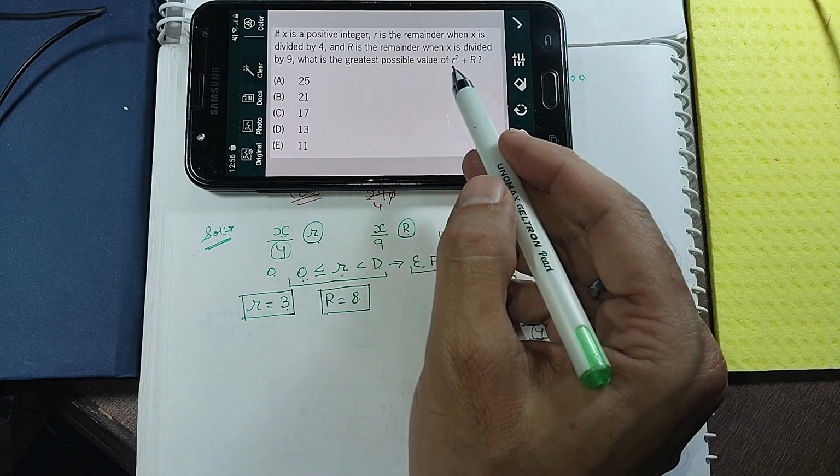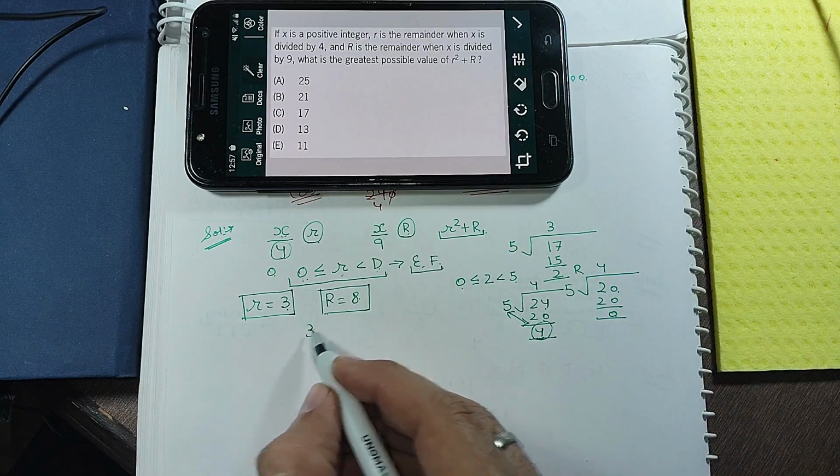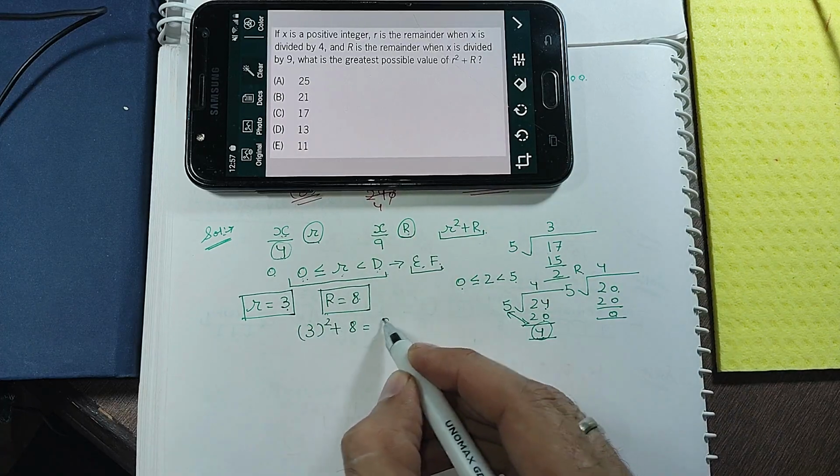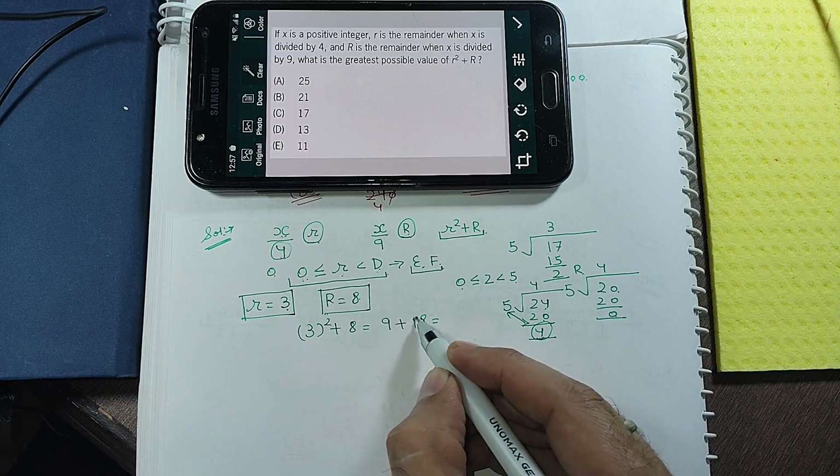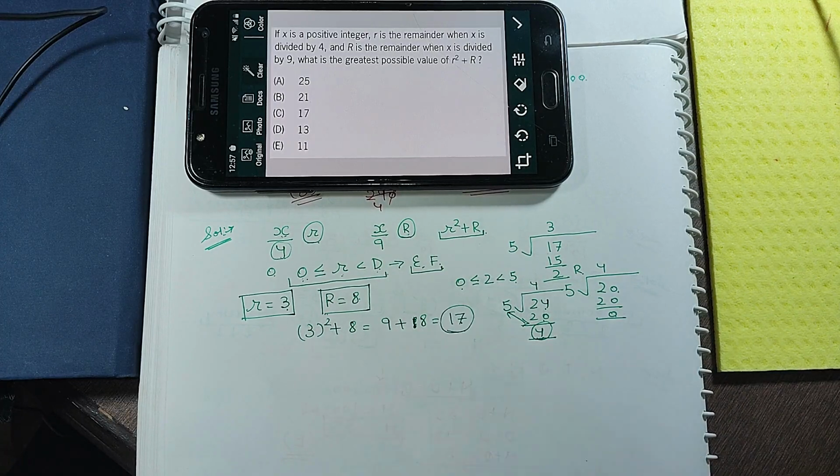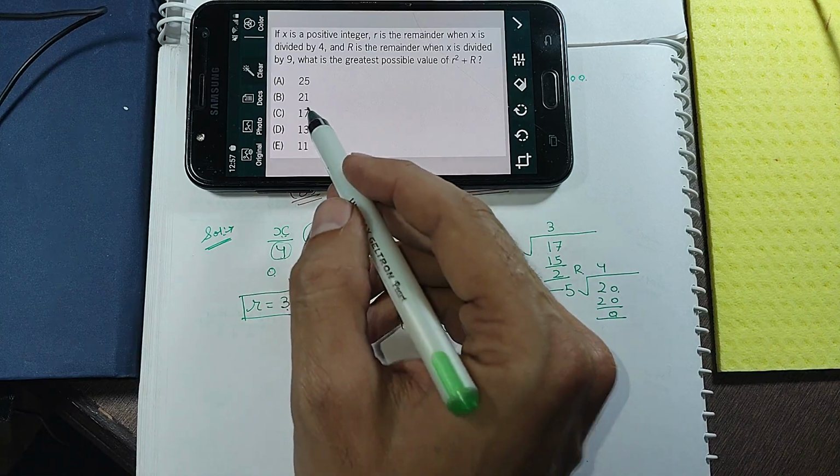So we have to calculate r square plus r, so that will be 3 square plus 8, which is equal to 9 plus 8, which is equal to 17. So the maximum possible value of r square plus r is 17 and the right option over here is C.